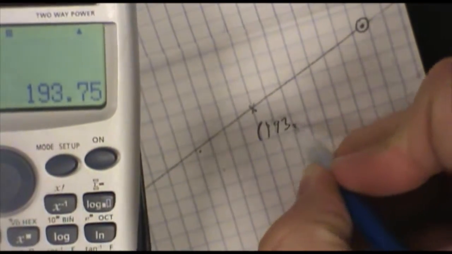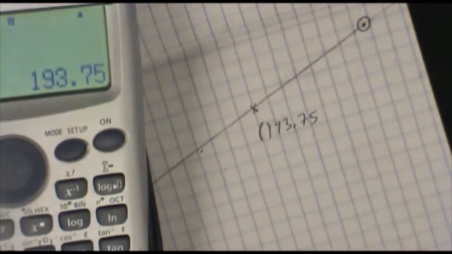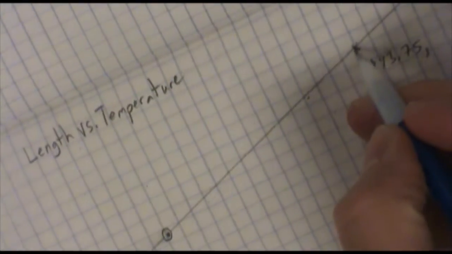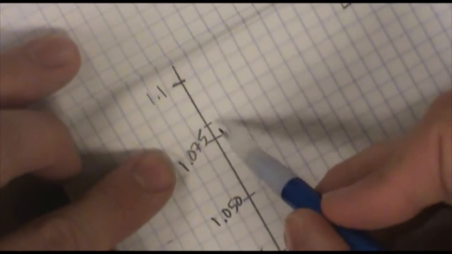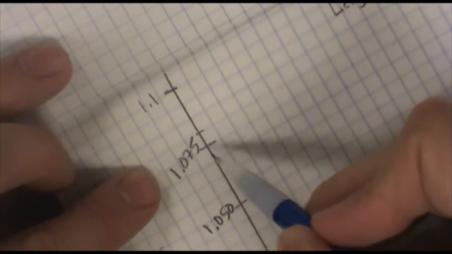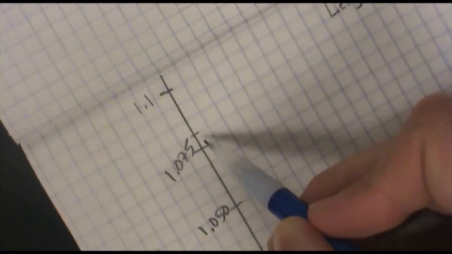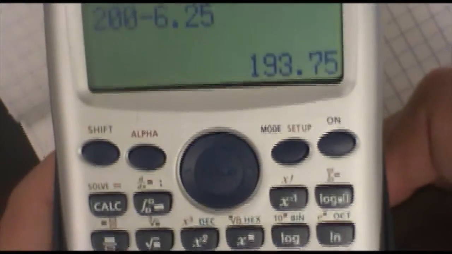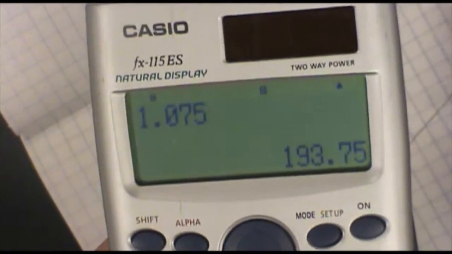My x value at this point, I'm going to write this down, 193.75 is my x value. I now need to find my y value. I'm again going to follow this line back all the way to my scale. It's one box past 1.075. I know the value of one box on the y scale. So I'm at 1.075. I need to add one more box.